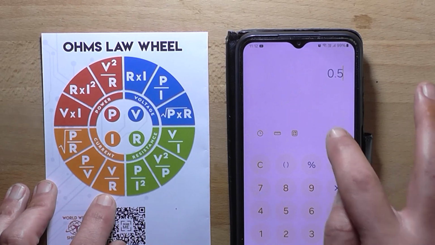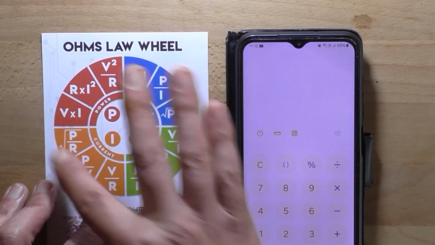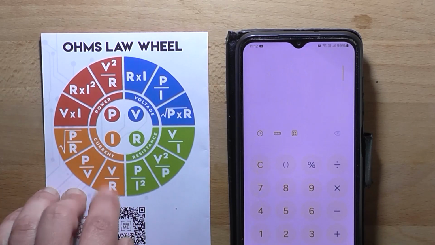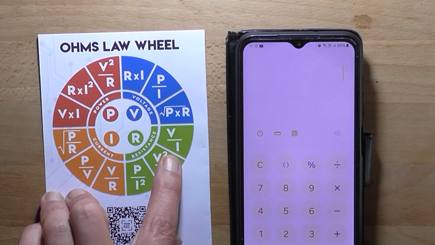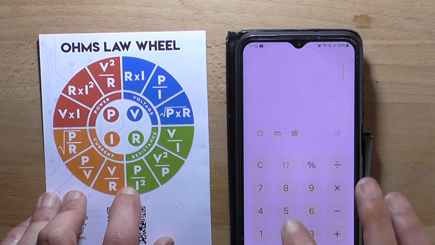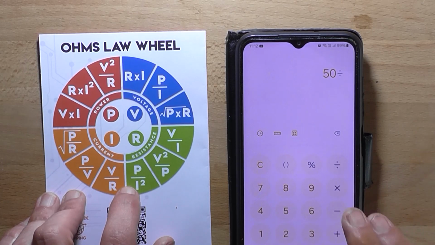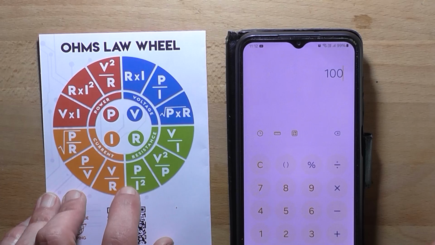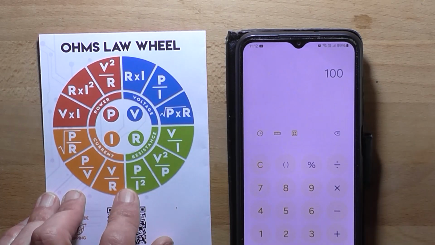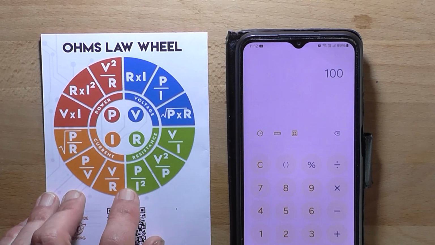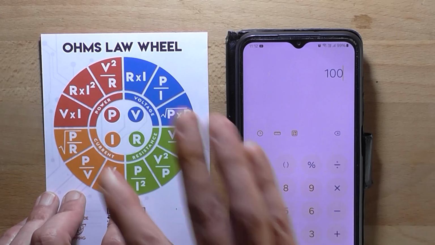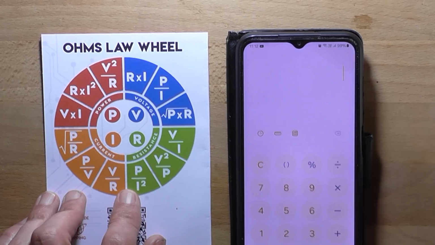Very nice. Okay, we only know the voltage and the current, so we want to know the resistance of the circuit. So we come over to the resistance section here. That's voltage divided by current. So that's 50 divided by half an amp equals 100 ohms. So far we can see that this quick reference wheel is very handy if you have very big difficulty remembering equations. So it's a very good quick reference guide.